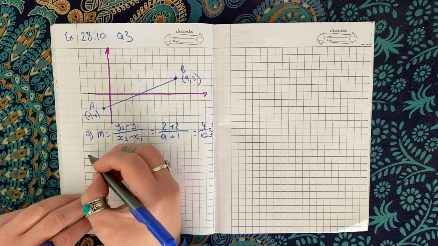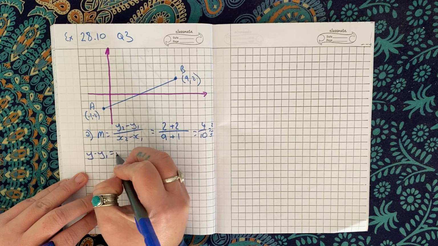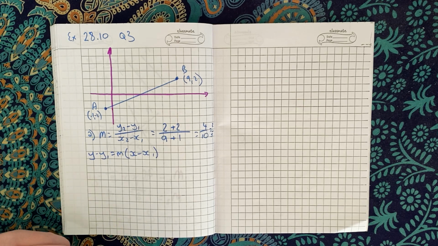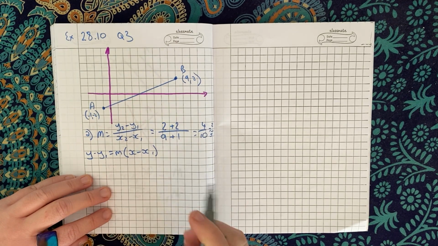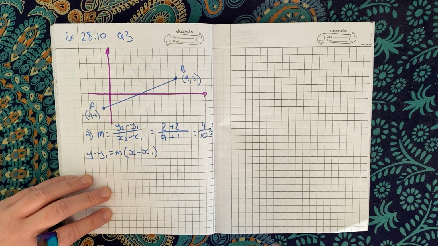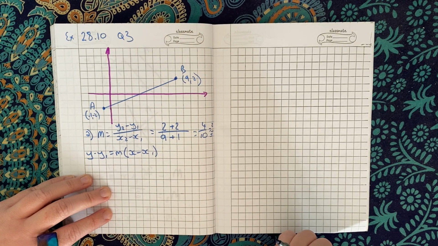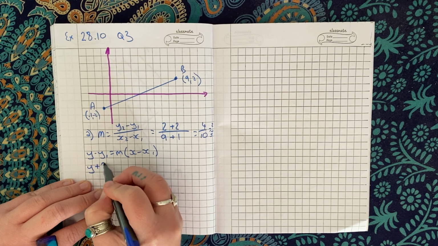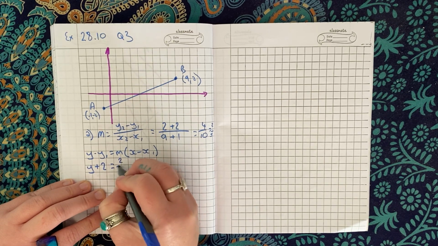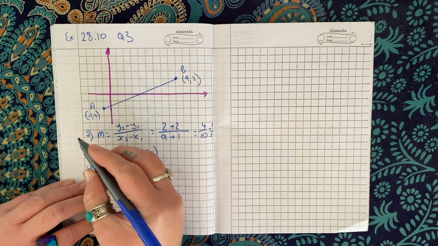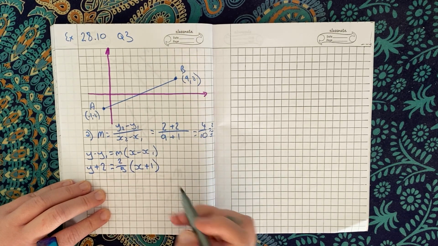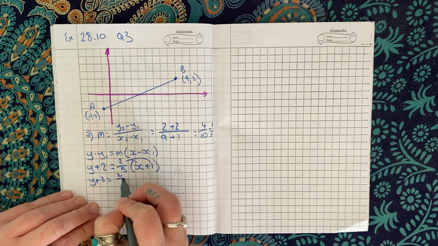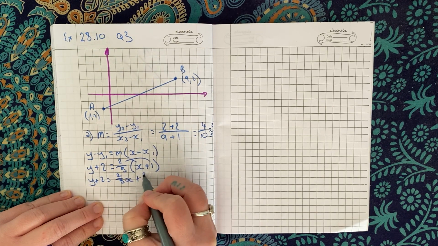So then I'm going to use this lovely equation, y minus y1 equals m(x minus x1). So same thing. I am going to substitute in the points. I can use any point I like. I'm just going to use this one because I can, but you could have used B. So y minus y1, well, it's -2, so it's plus 2 equals m, which we said was 2/5, times x minus x1, which is -1, so it becomes plus. So then I'm going to distribute my brackets. So y plus 2 equals 2/5 x plus 2/5.